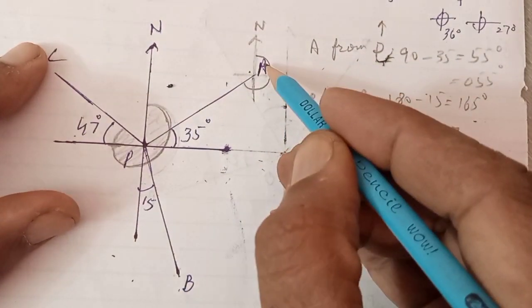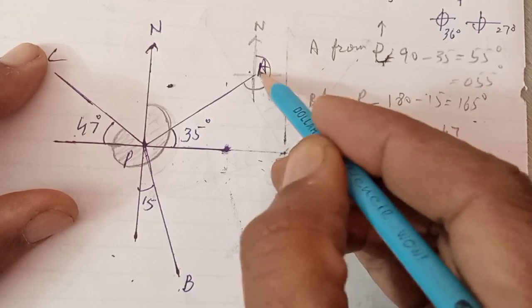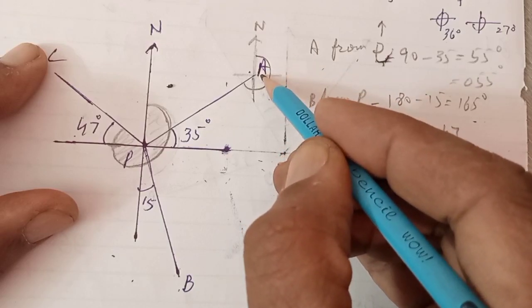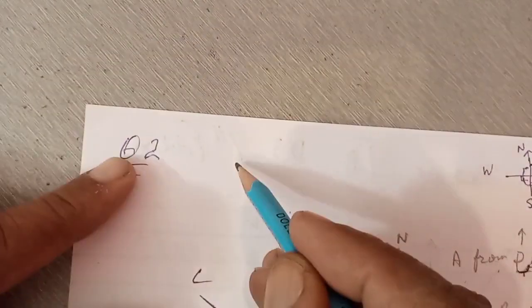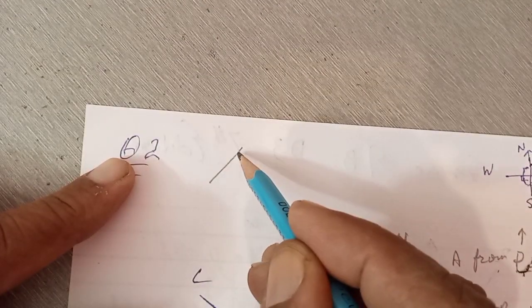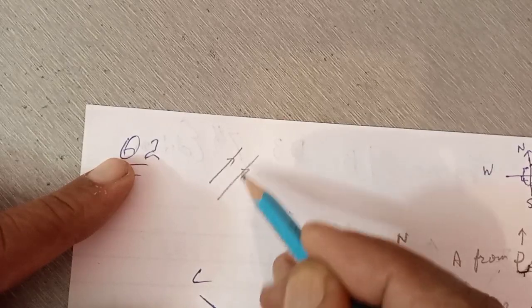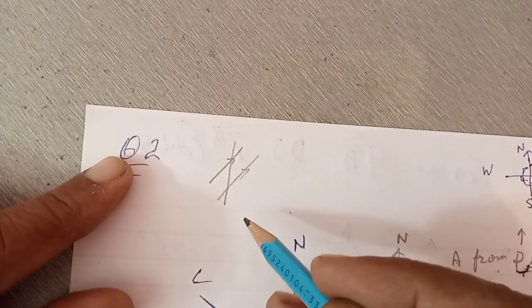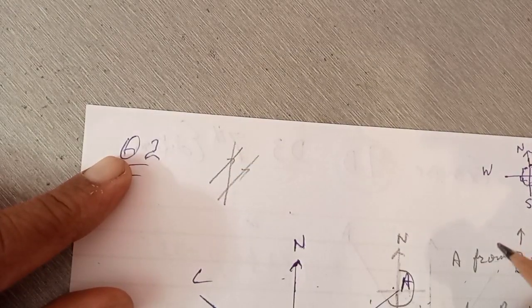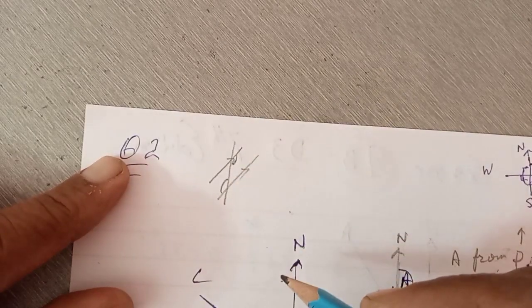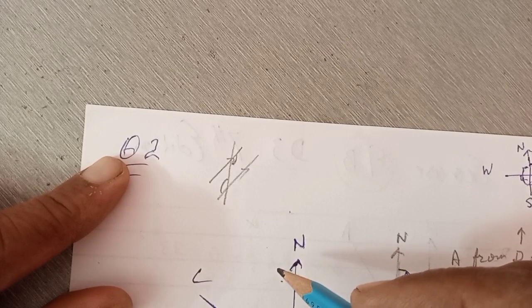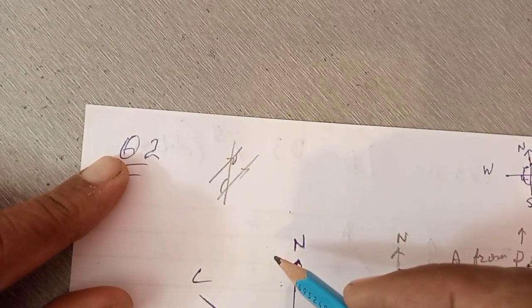Over here you have no angle around this point A, so take the help of a concept. What is the concept? If two lines are parallel and a transversal cuts these two parallel lines, then these two angles are alternate angles, which are equal.